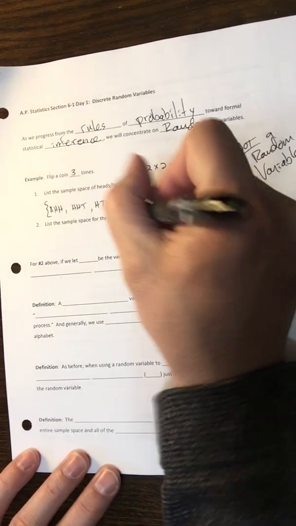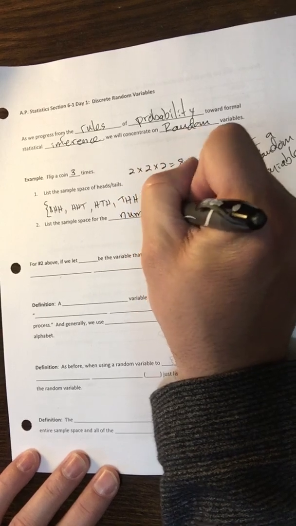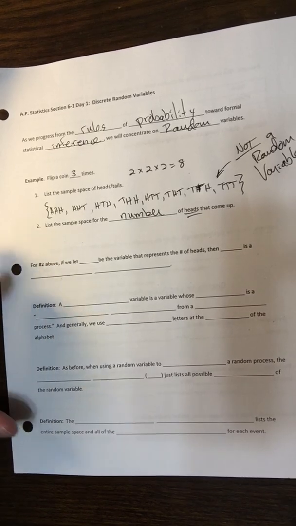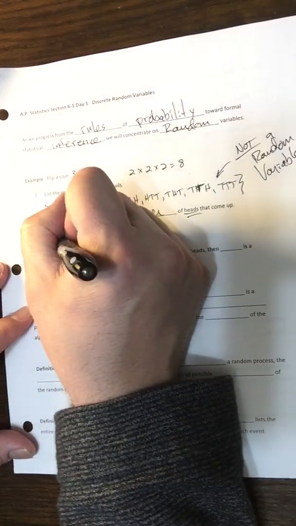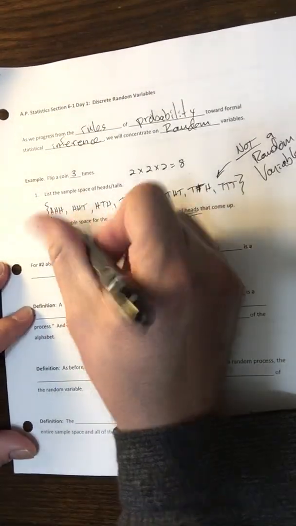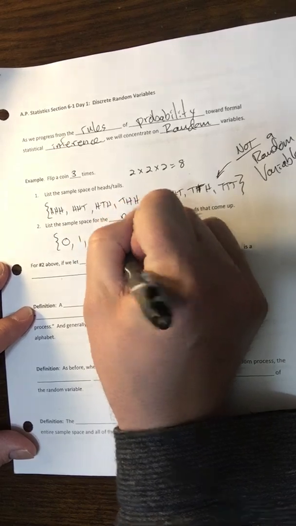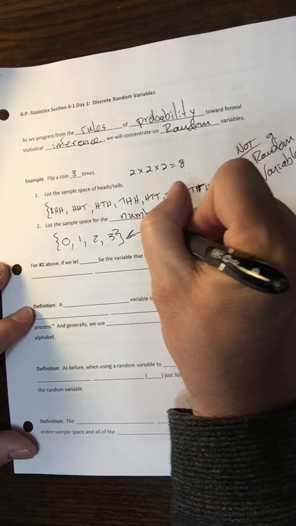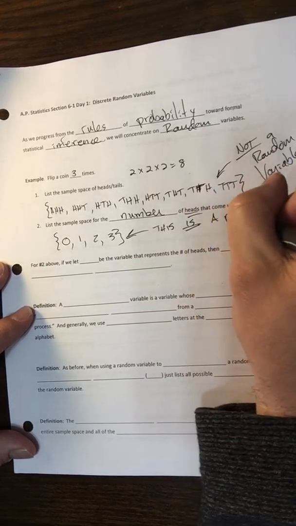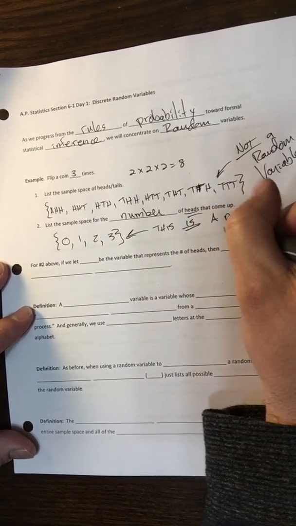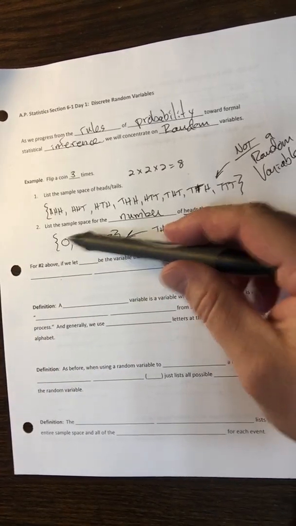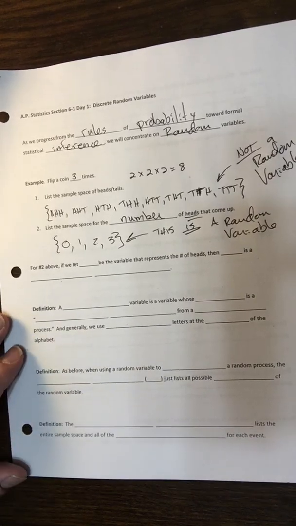List the sample space for the number of heads that come up. Now it's a numerical thing, not a list of a bunch of possible things. So I do a bracket. It's possible the heads doesn't come up at all. It's possible that heads comes up once or twice or 3 times. I would like you to point out that this is a random variable. Okay, it's got to be numerical. That's the thing. A random variable has to be a numerical outcome of a chance device.